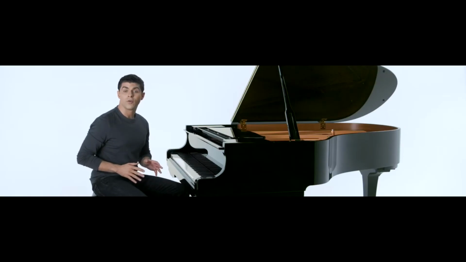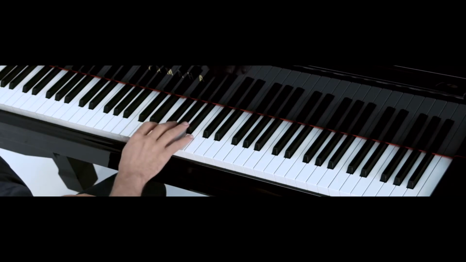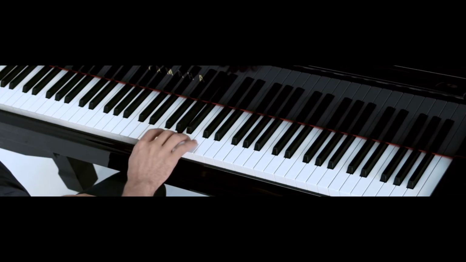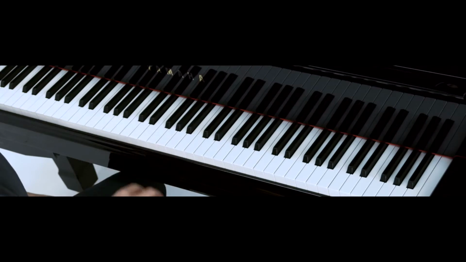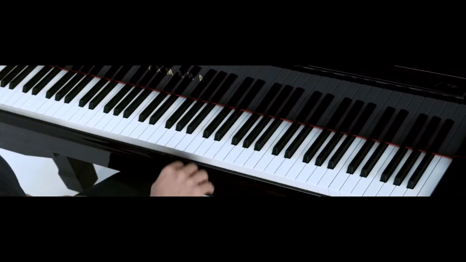Now play the third and fourth measures together. 1, 2, 3. Again. I'll play the first four measures again so you can remember how they sound.